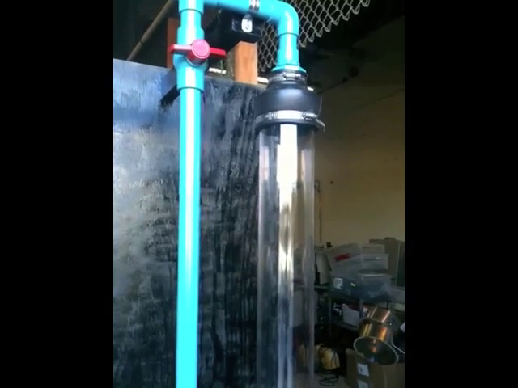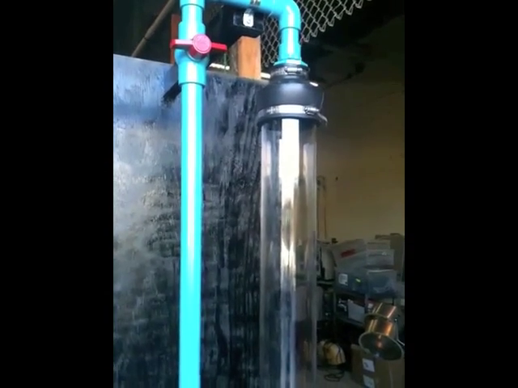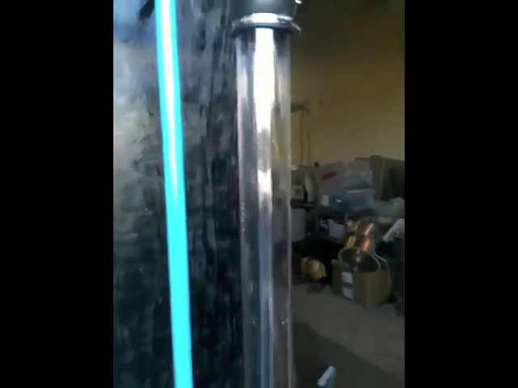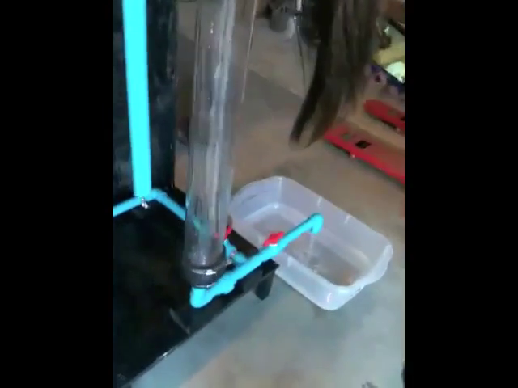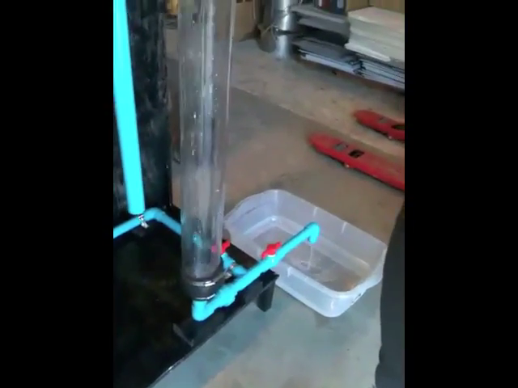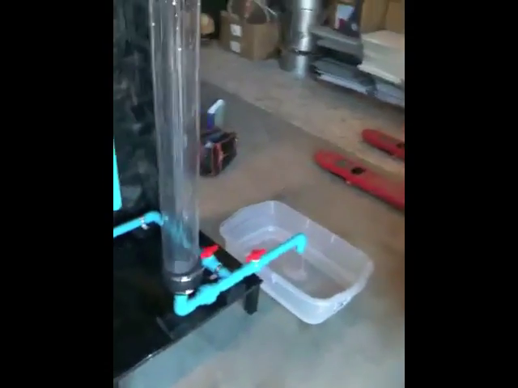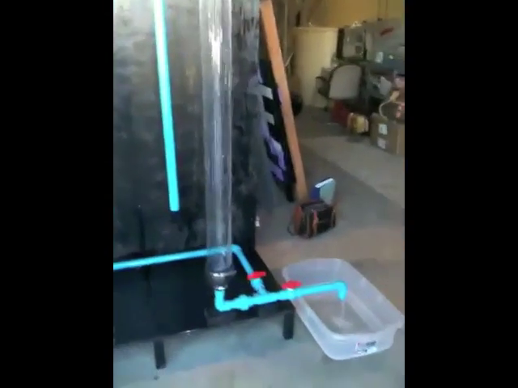Prototype construction. 1-inch Schedule 40 PVC pipe was used throughout the unit. Ball valves with T's were used to allow the flow to be reversed for backwashing and regeneration. Joints were prepared by light sanding with PVC primer. PVC cement was used on all joints to ensure strength and a watertight seal.